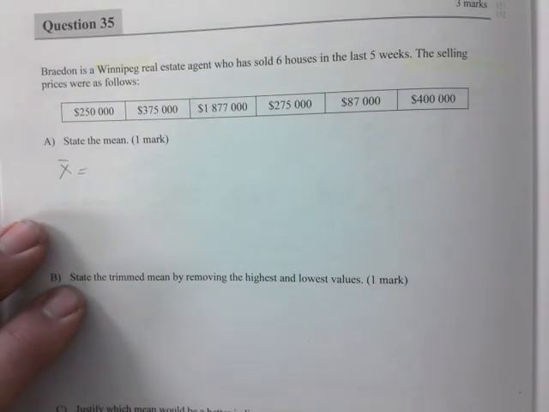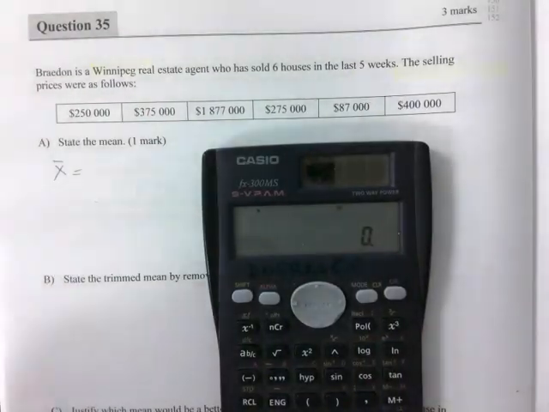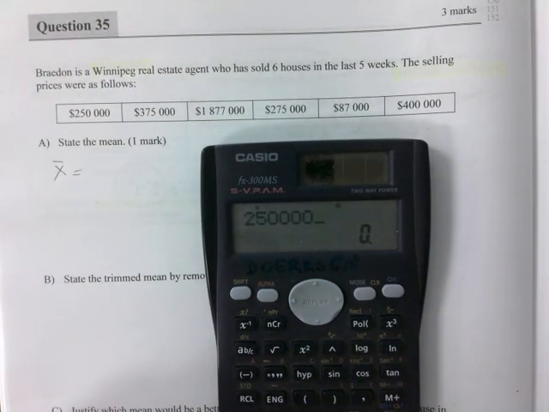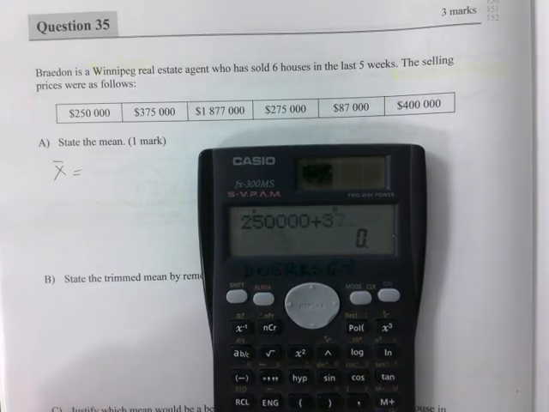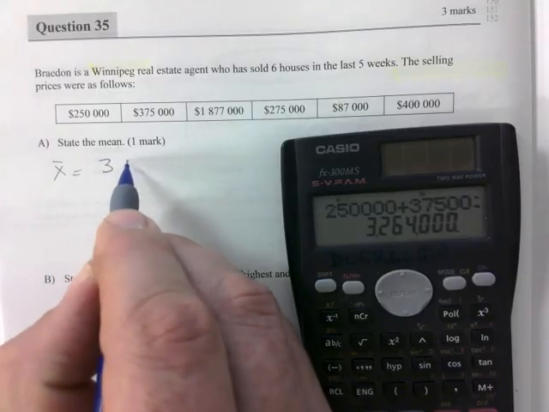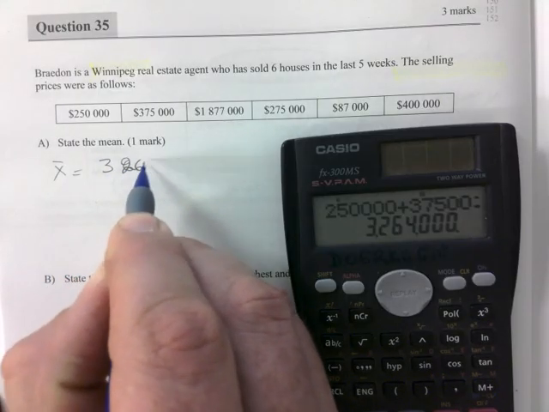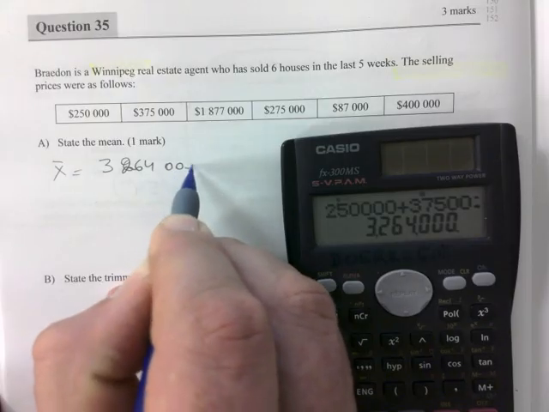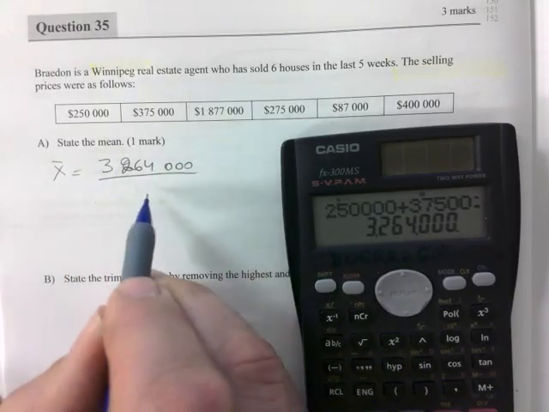So let's add up the, this is not a weighted mean situation. This is just add everything up. Oops, I got that wrong. 37,000. Okay, there we go. 3,264,000 divided by, I've got 6 houses here.